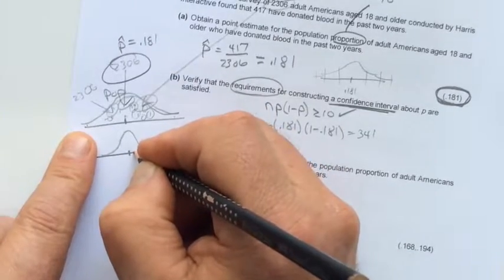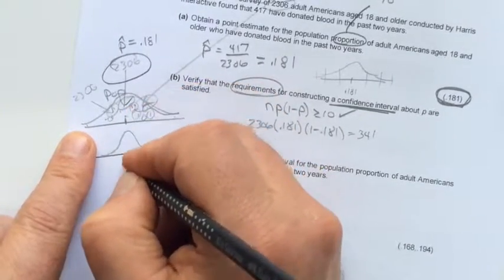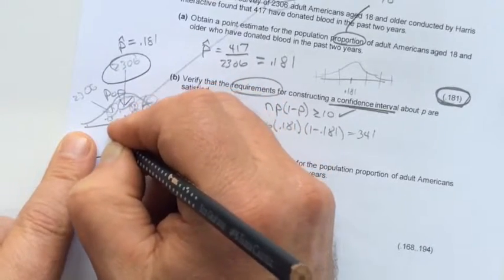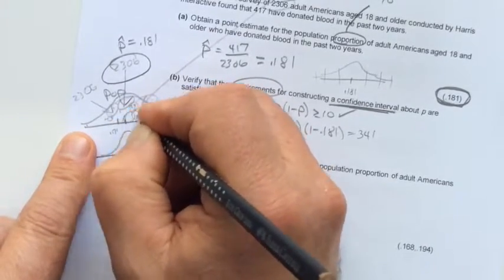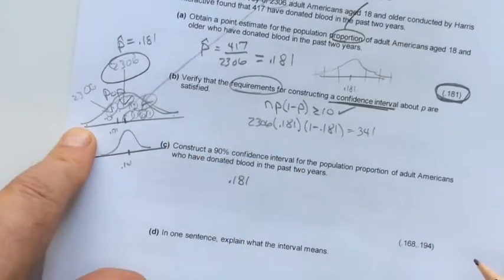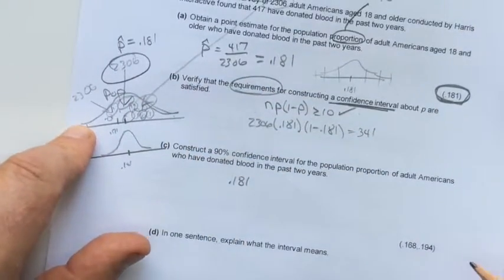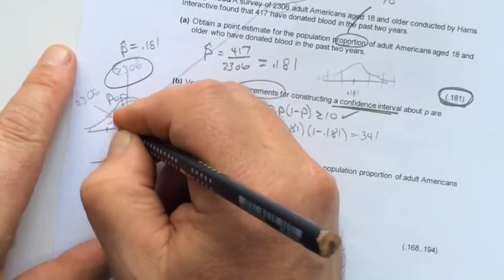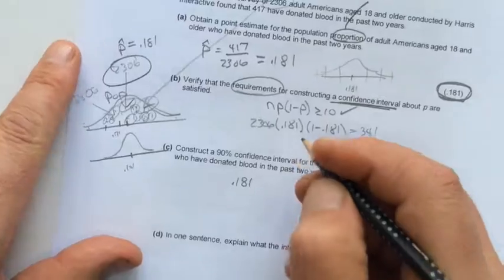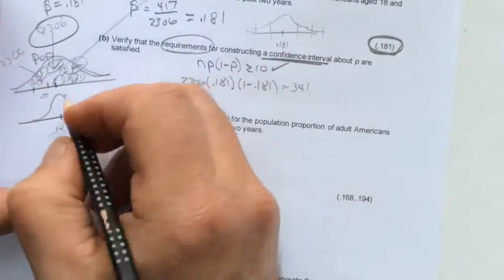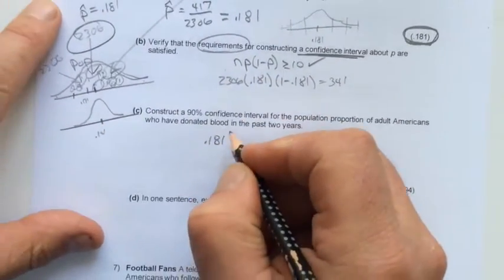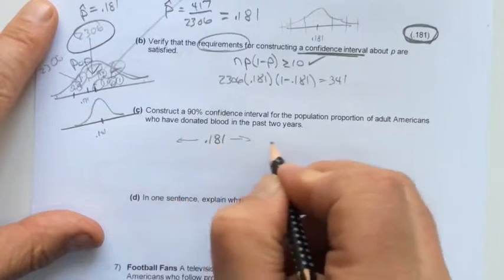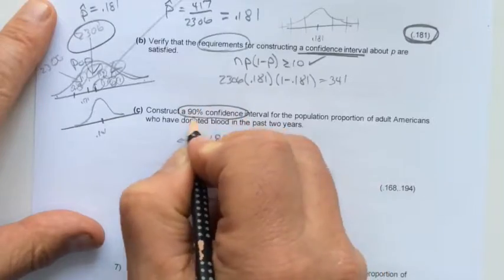So maybe the real center was more like 171, and we just accidentally got some high values. We flipped more heads than tails, things like that. And then another sample, let's say they got more tails than heads, and they were kind of down there. So we think, based off of our sample, we think it's 18%, but there might be a low end and a high end. It's going to be somewhere between there. That's what 90% confidence is.